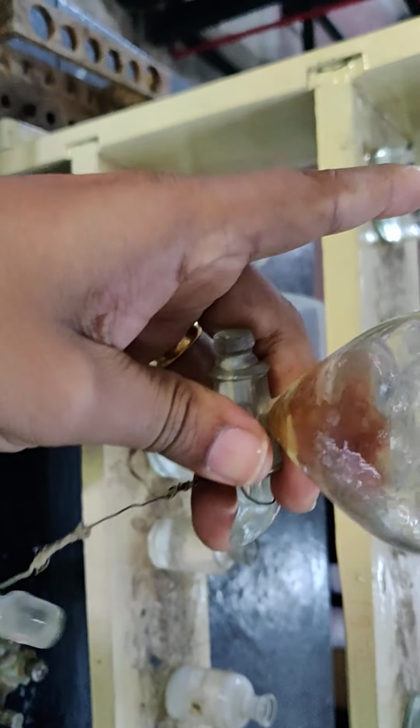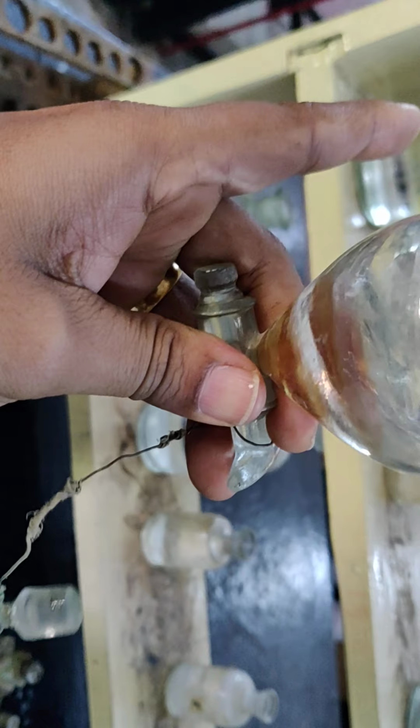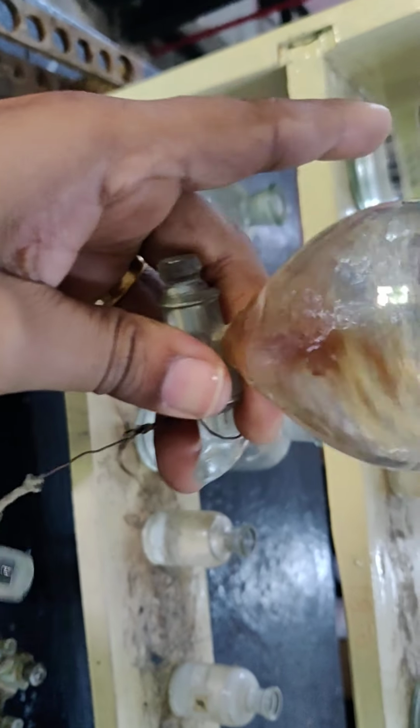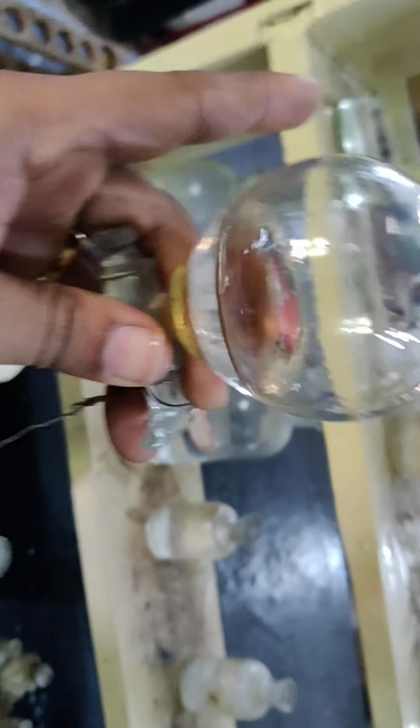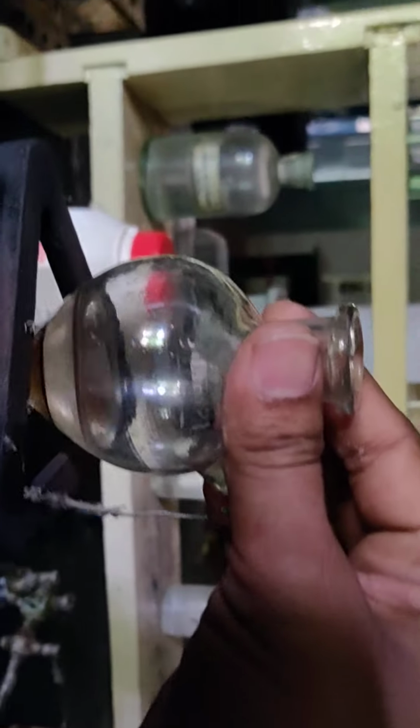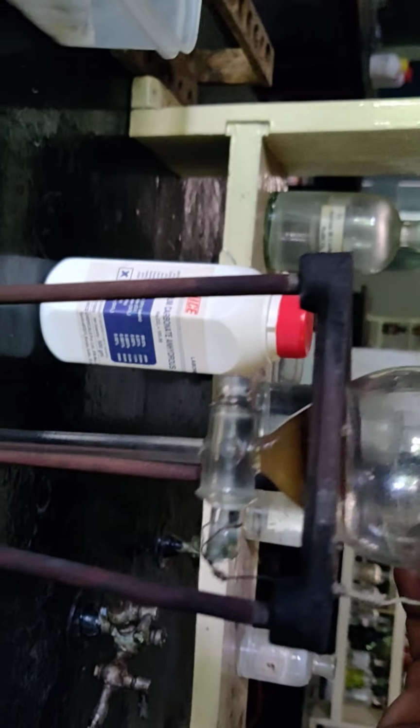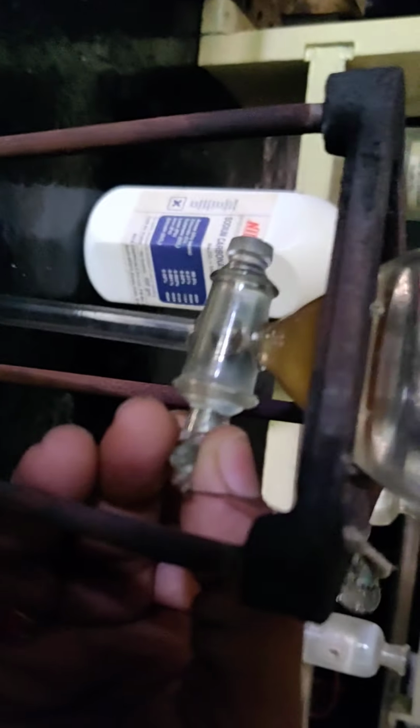I am supposed to shake it, so I shall shake it slowly and we shall see what's going to happen. We have a clear separation here. Now we can drain the bottom layer. I have drained it. This is our phenol and this is our base.